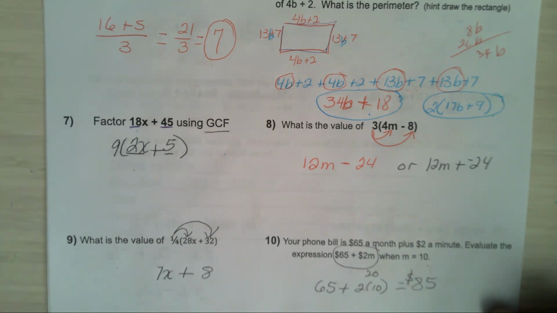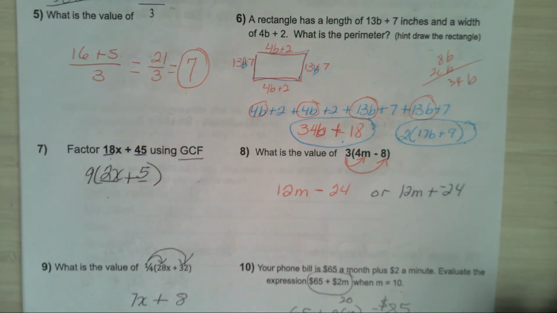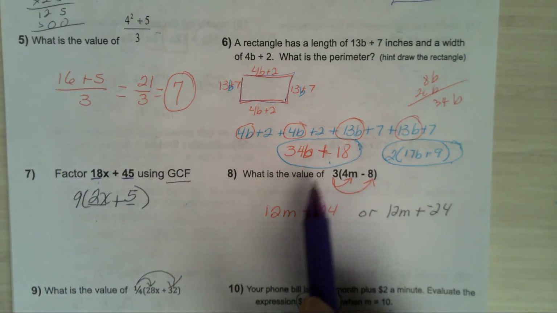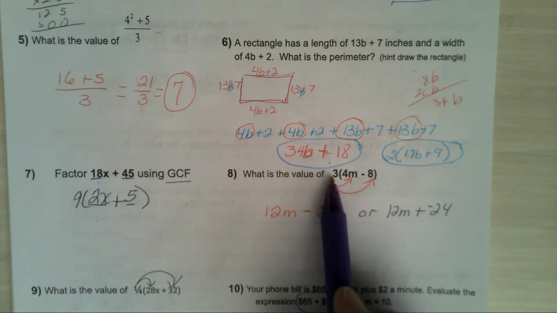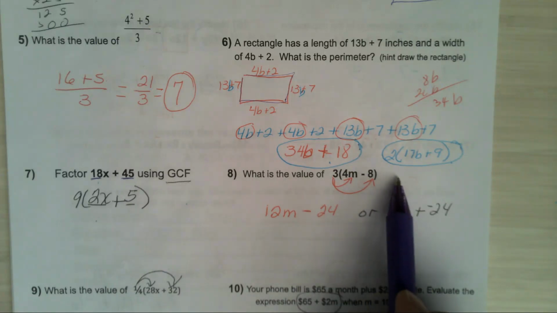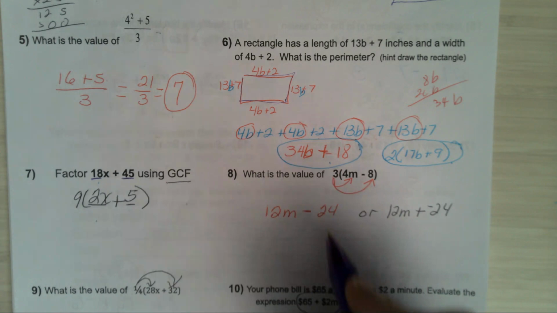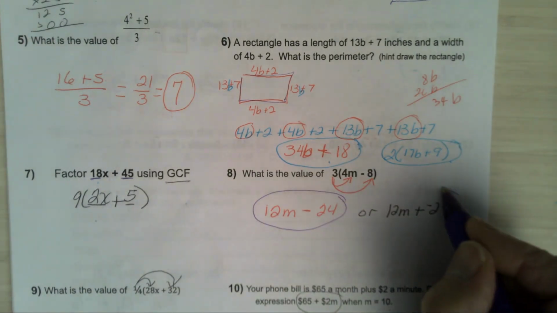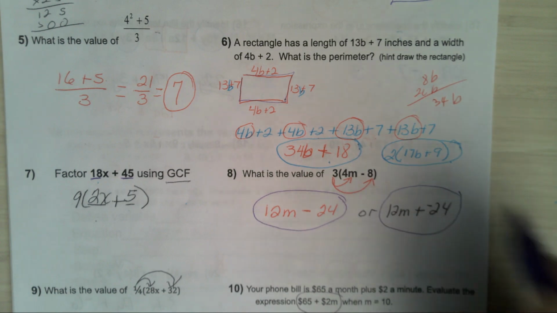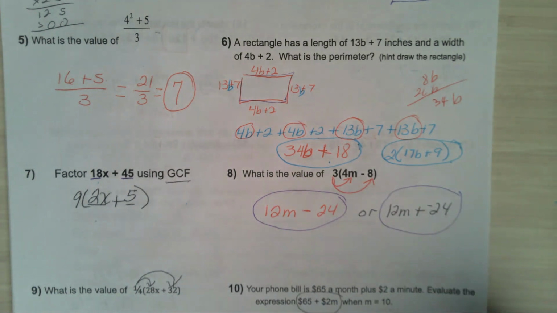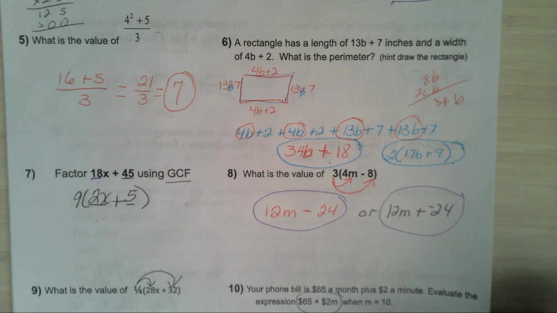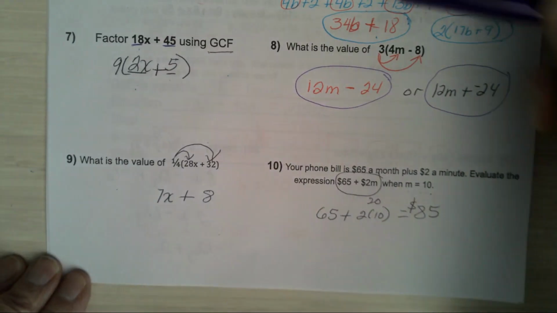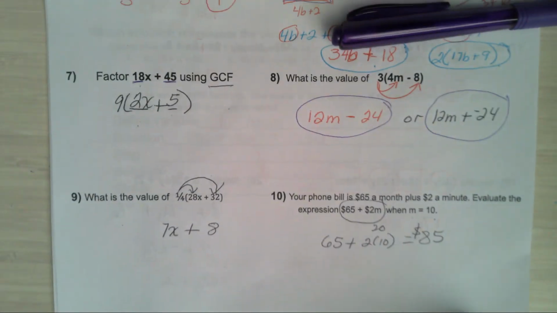In number 8, they are wanting you to use the distributive property, where 3 distributes itself to the 4m and 3 distributes itself to the minus 8. So you will end up with the answer of 12m minus 24 or 12m plus a negative 24. Any questions? Number 9. You are using the distributive property with the fraction.